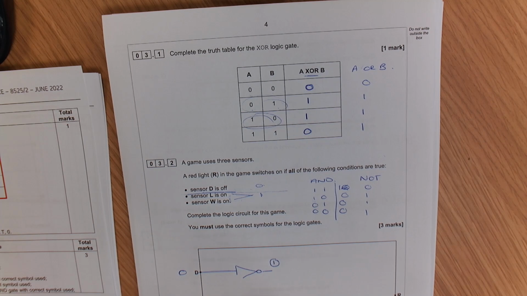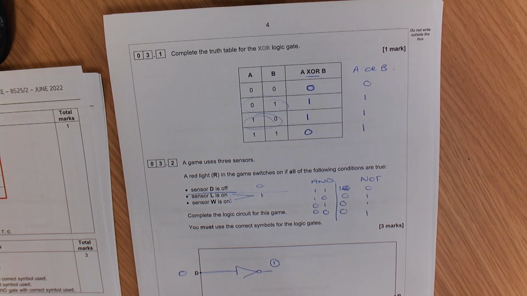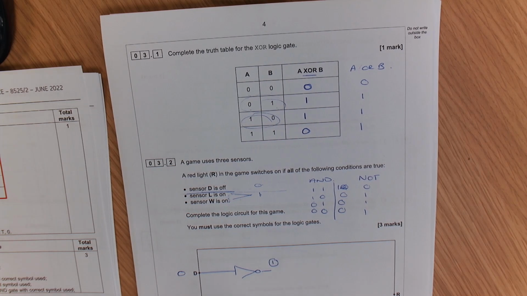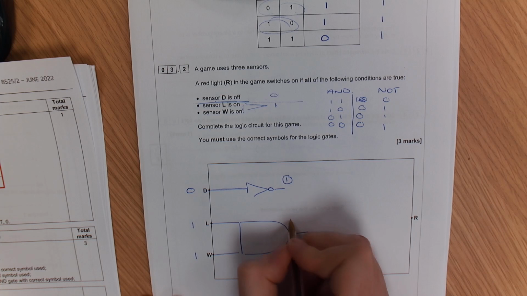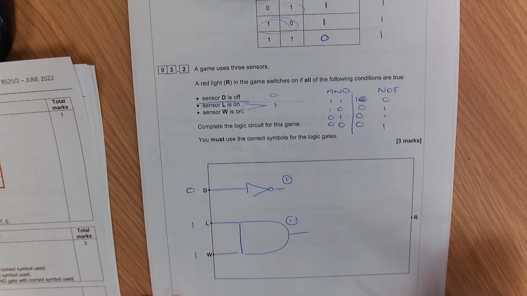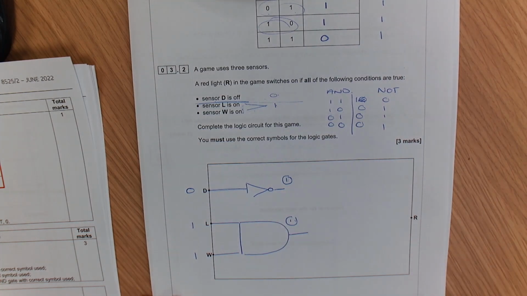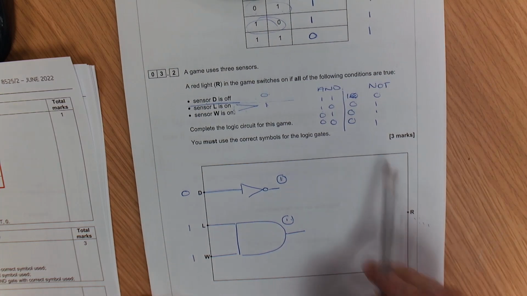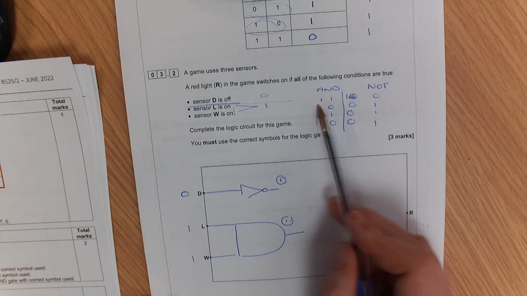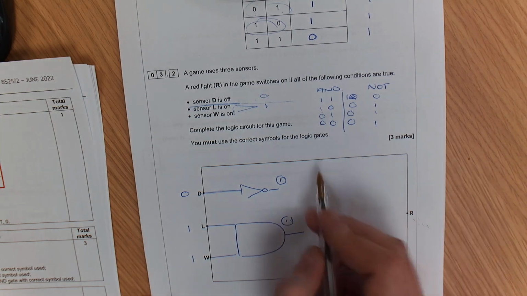So watch what I can do here. The outcome of an AND gate, when two are true, is on. So if I've got two ons, I need this to be on. What gate am I going to use based on my rules? An AND.